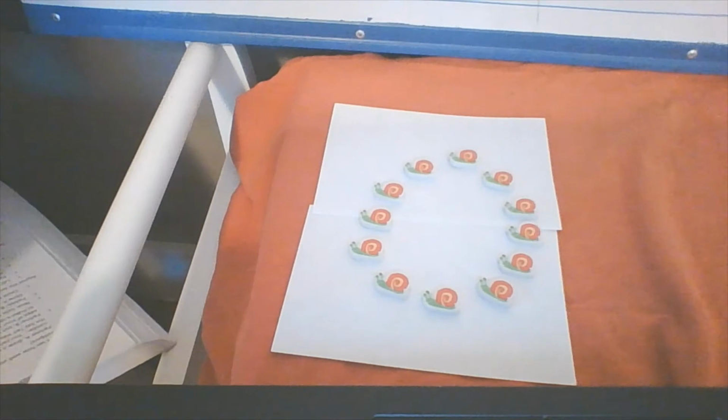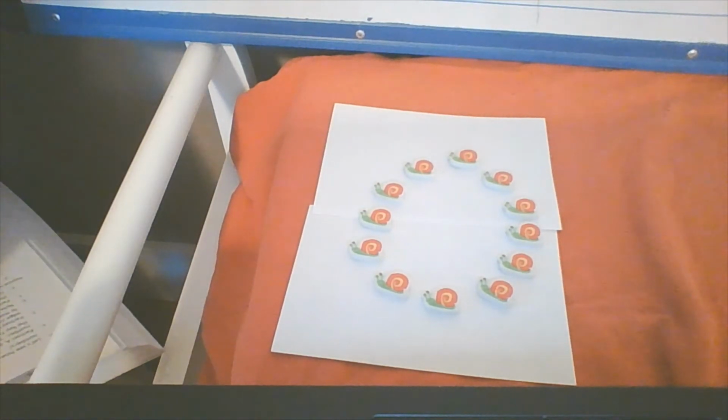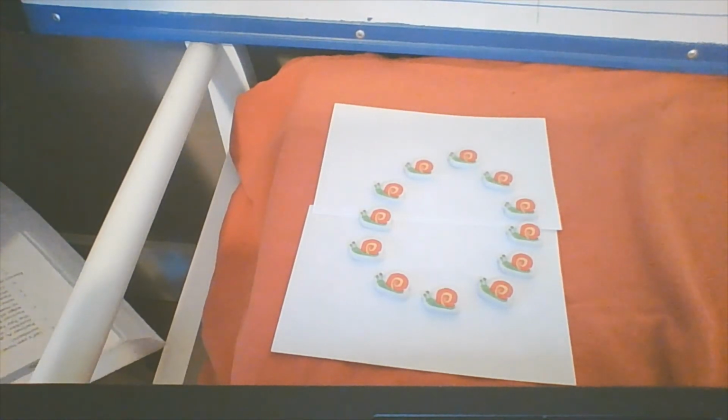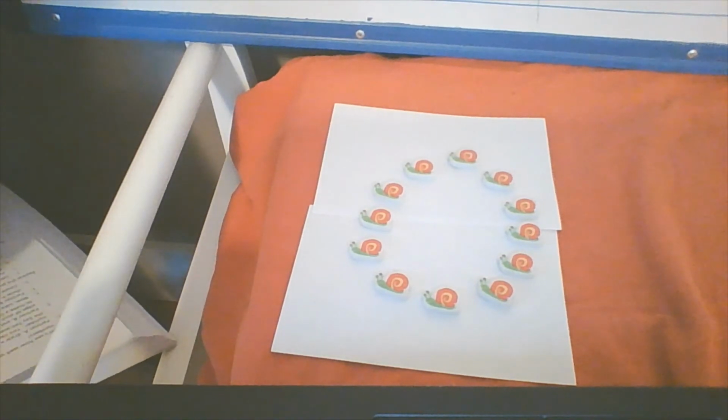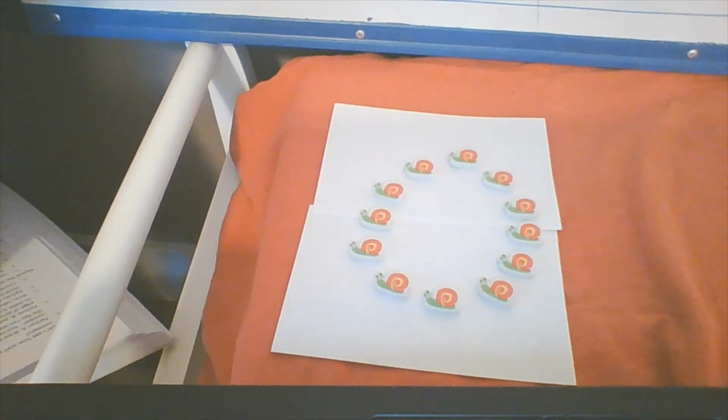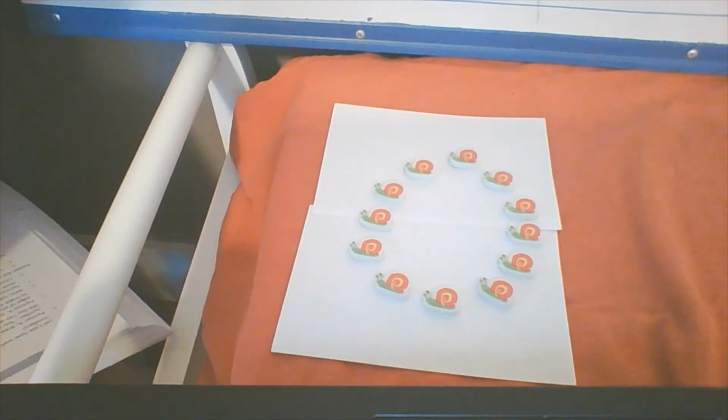Or is it easier when they're in a line or a tower? Interesting. Why do you think it's easier to count them when they're in a line? Good point. I think it's because we count from left to right.